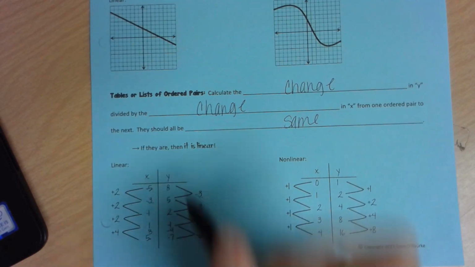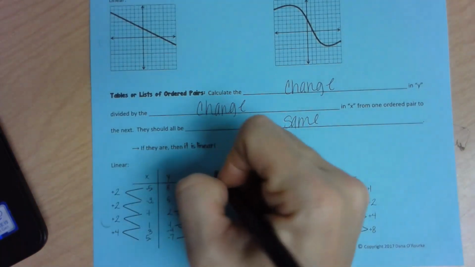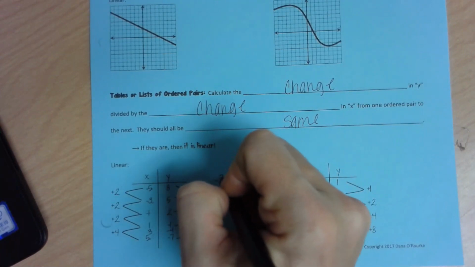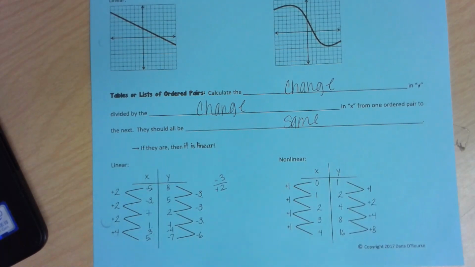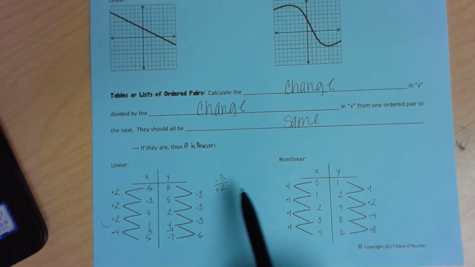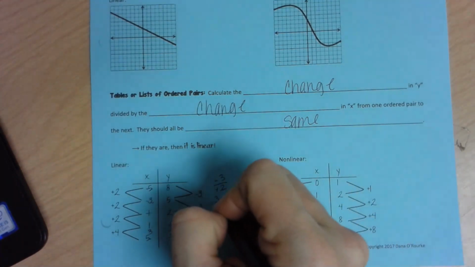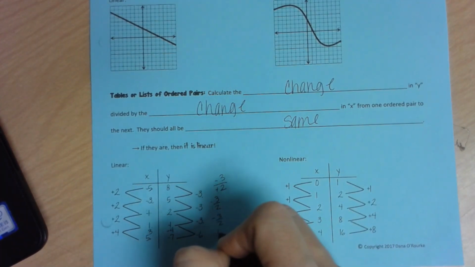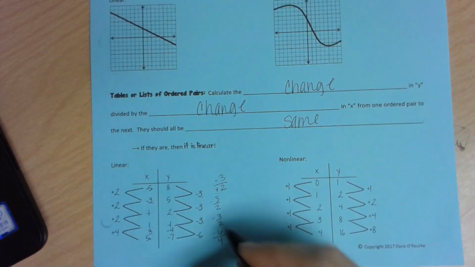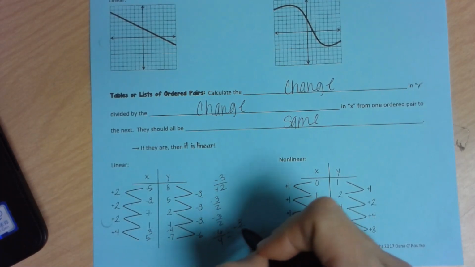So the change of the y, remember we're talking about change of y, so this would be -3 to +2, which would be -3 halves. Same thing here, -3 over 2, -3 over 2, and -6 over 4. Well, -6 over 4 actually reduces to -3 over 2.